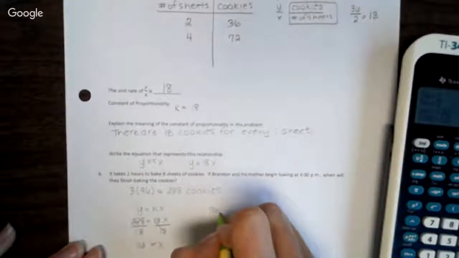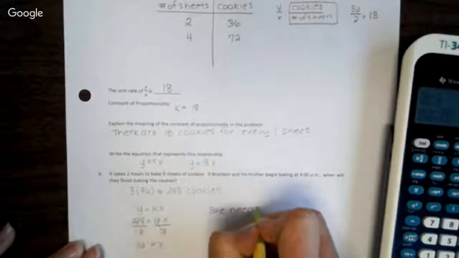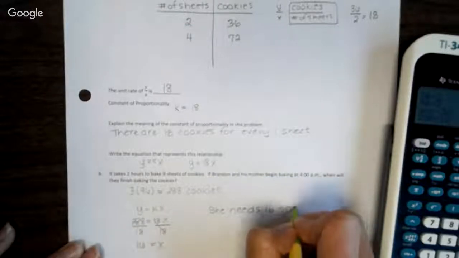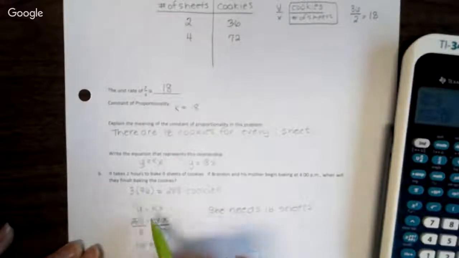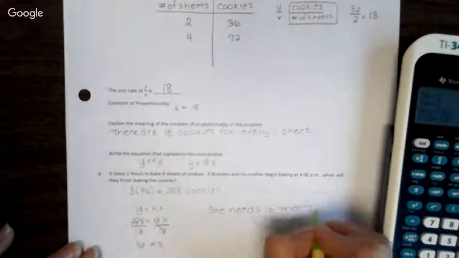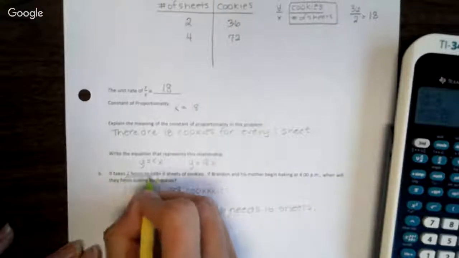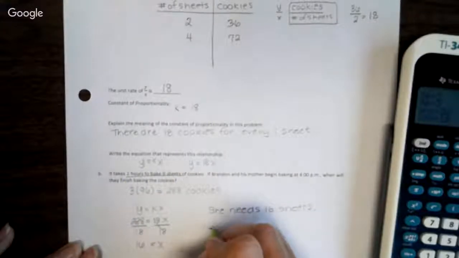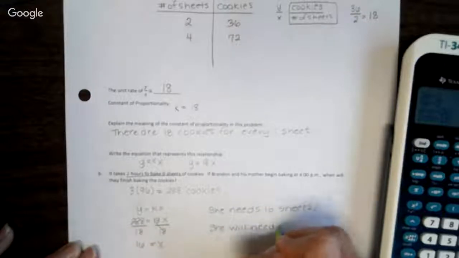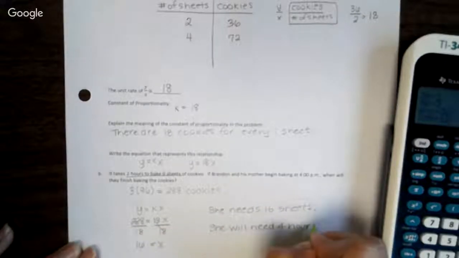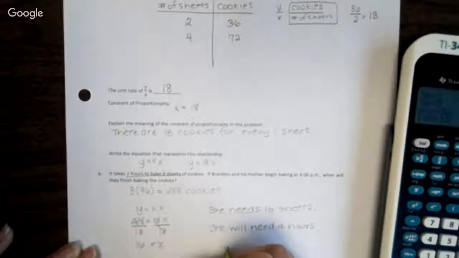So she needs 16 sheets. We could have done 288 divided by 18 instead of 36. All right, so if it takes 2 hours for 8 sheets, she will need 4 hours for 16. And if she begins at 4, that means she will finish at 8.